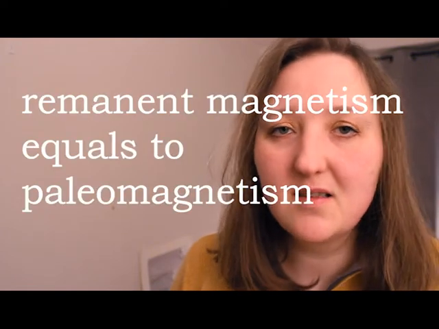So what is remanent magnetism? It's actually just another word for paleomagnetism. So it's what we defined in the start. It's a mineral's ability to store the magnetic field which it was crystallized in. So, circle of life.